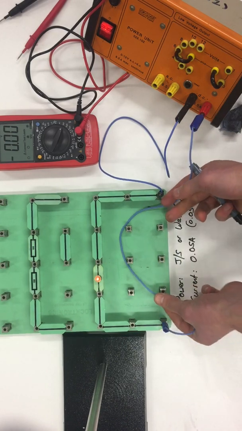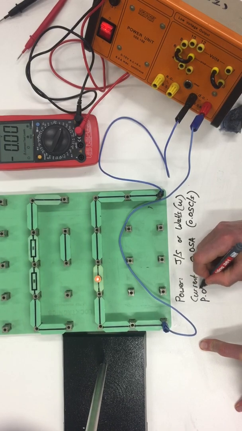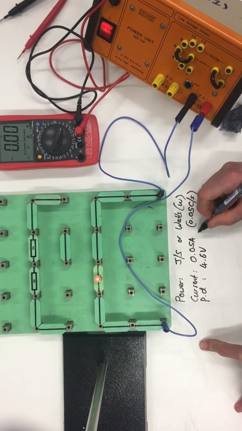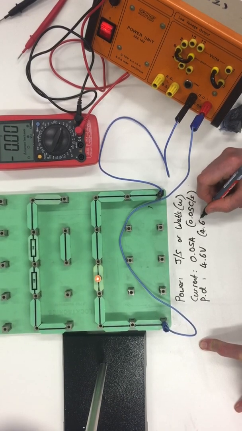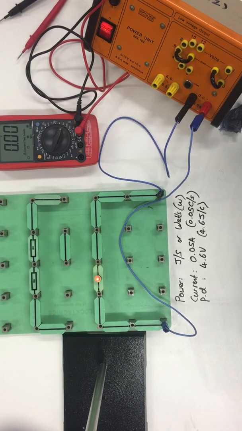I'm going to write that down. The potential difference is 4.6 volts. Remember, we can also write that as 4.6 joules per coulomb. Each coulomb of charge transfers 4.6 joules. Now I want to know the power, which is how many joules per second.